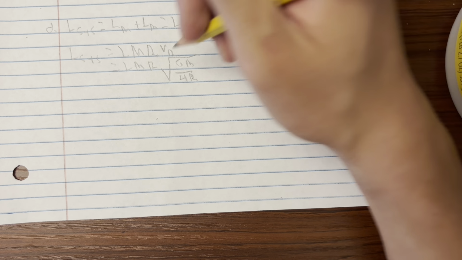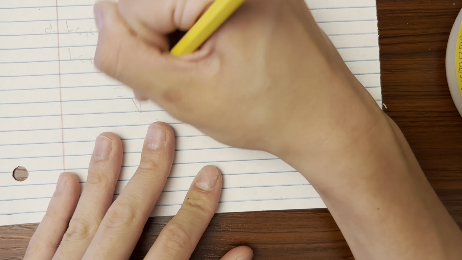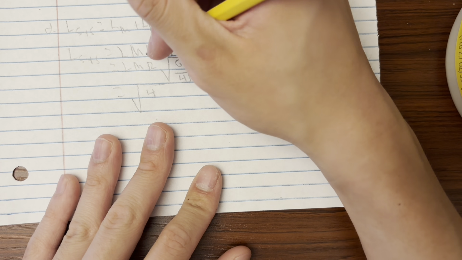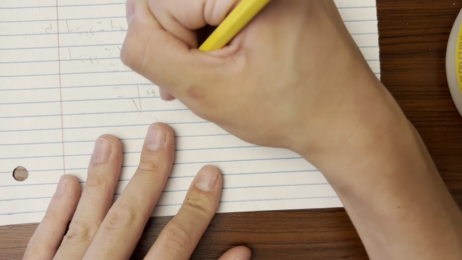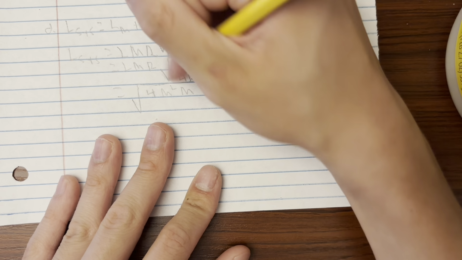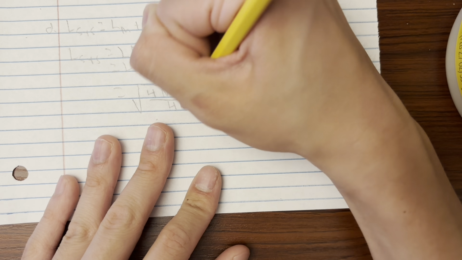Now we can start combining the rest, putting it all into a much better form. We know 2 squared is 4, so we have the square root of 4 times m squared, because it's m times r squared G, all over 4r.